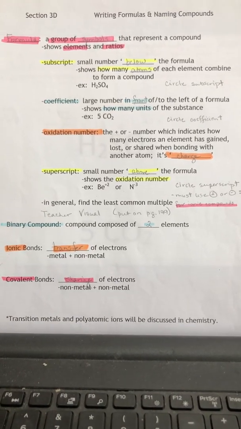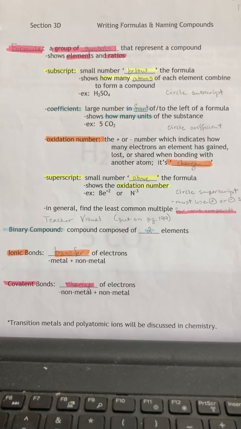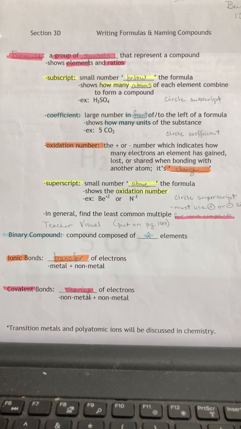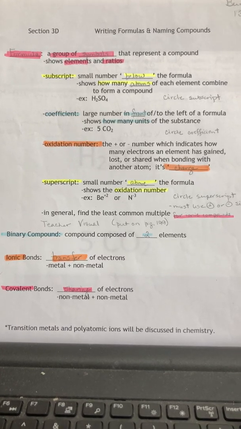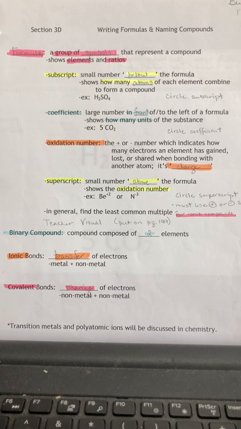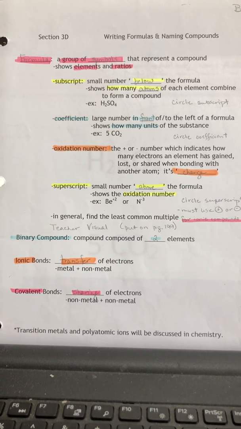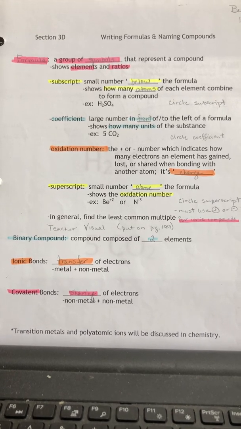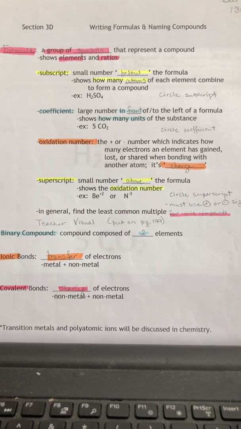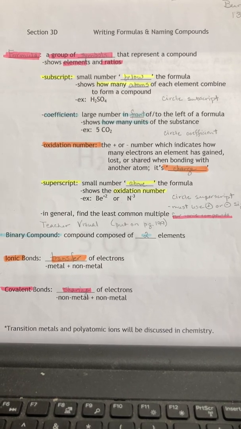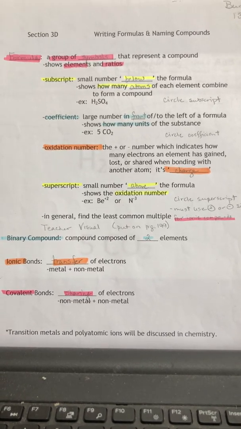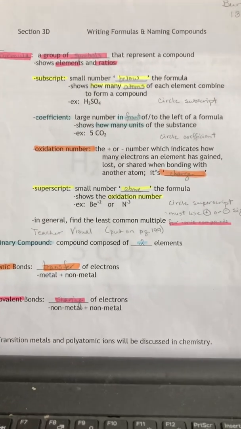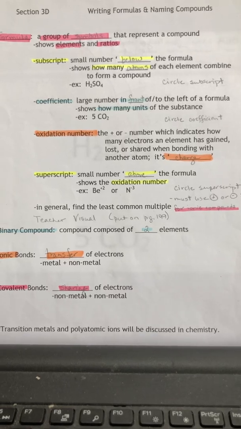So today, class, we are going to look at the notes very quickly for section 3D, which is writing formulas and naming compounds. A formula is nothing more than a group of symbols that represent a compound. It's going to show you the elements that are participating and the ratios in which they are participating. So there are four important terms that you have to know. And I'm going to go over those real quickly for you, so that you understand what they mean.